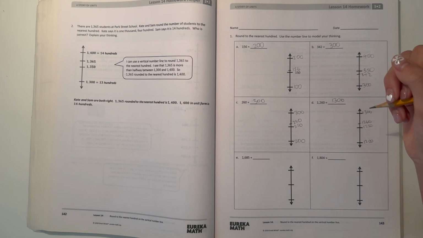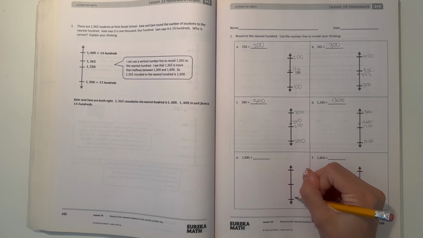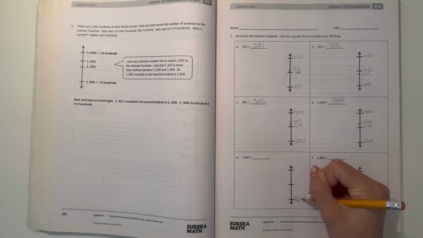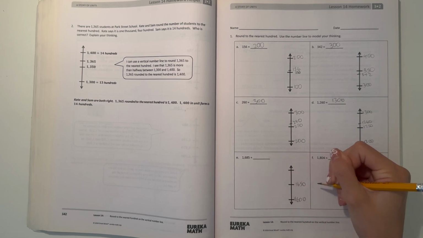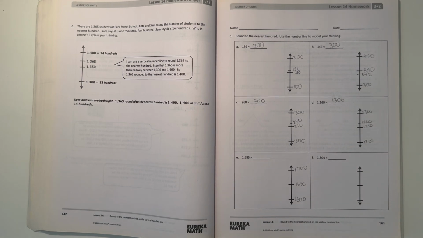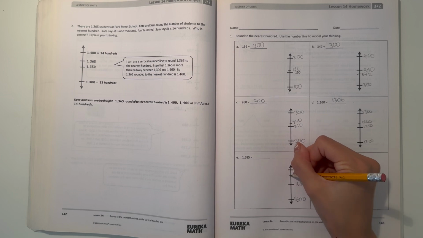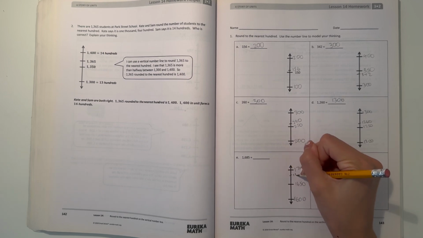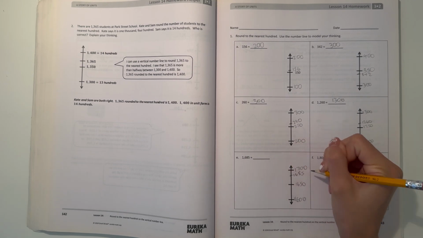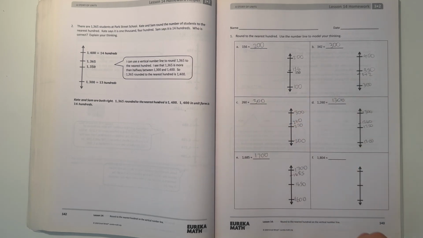In E, we have 1,685. So 1,685 is in between 1,600, 1,650, and 1,700. So 1,685 would be over 1,650. So we can round this number up to 1,700.